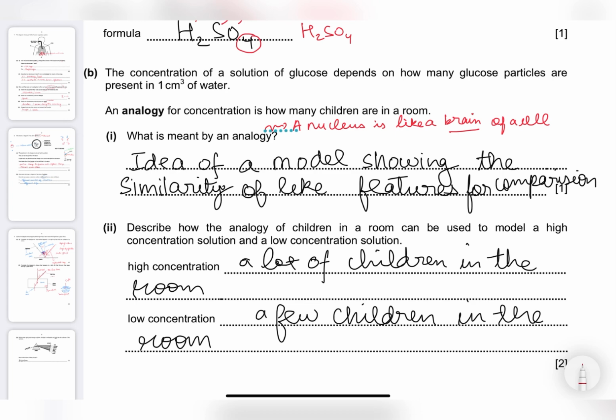Nucleus is not a brain, right? But it is like the brain of a cell. How? Just as the brain controls our body functions, the nucleus controls the functions of a cell. Yes or no? So this is an analogy. We are comparing two things. They are not the same. Nucleus and brain are not the same, but they have something in common. What is common? Their function is common. So I can write down: the idea of a model showing the similarity of like features for comparison.